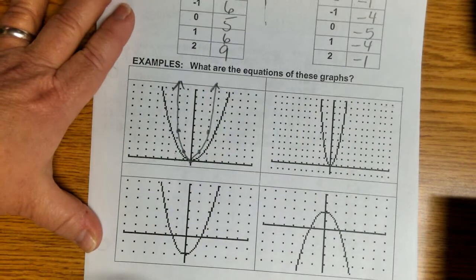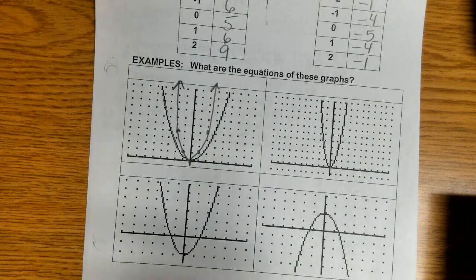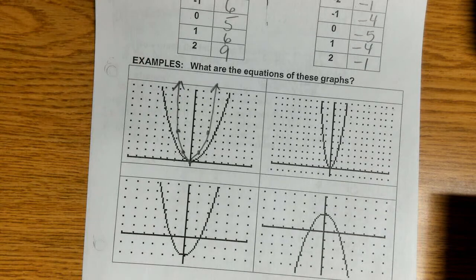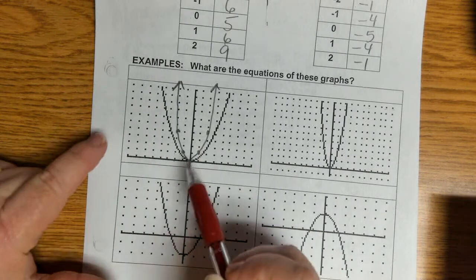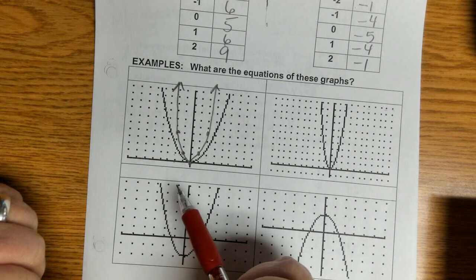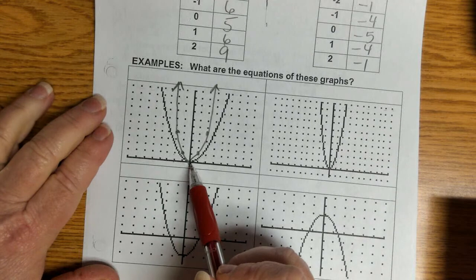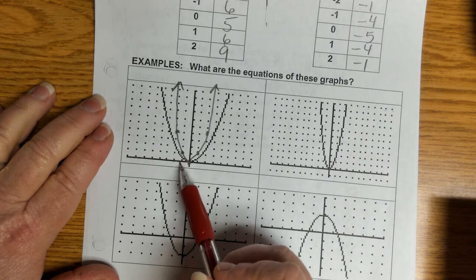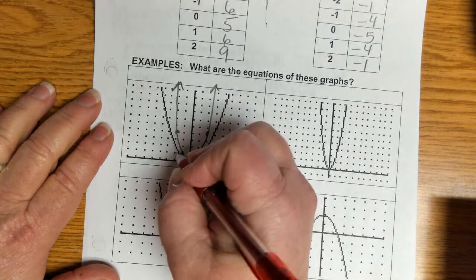So have we compressed or have we stretched from the parent? Really, this is my parent. So you've compressed towards the x-axis, right? Let's find a point here. Do you see that this is halfway between these two, and this is crossing at 2?